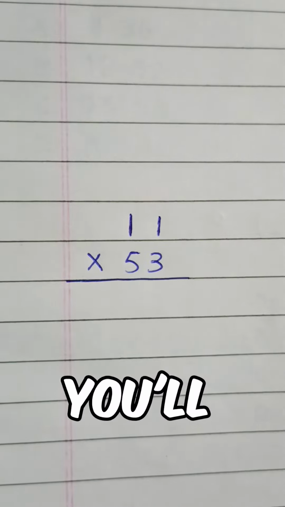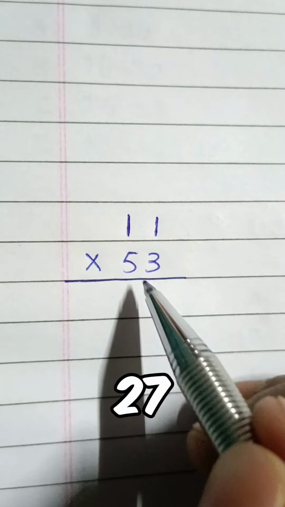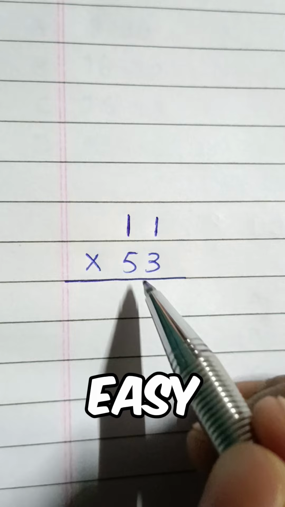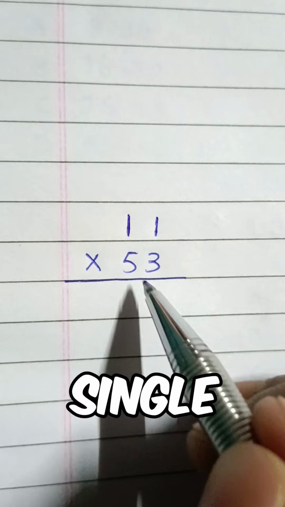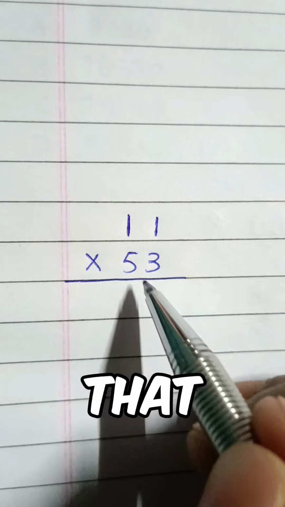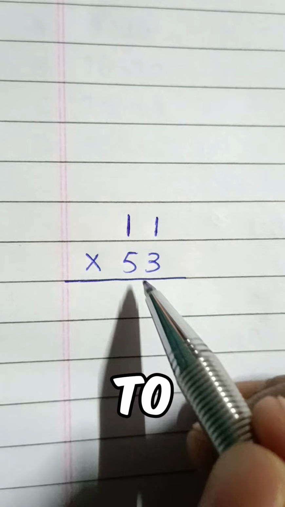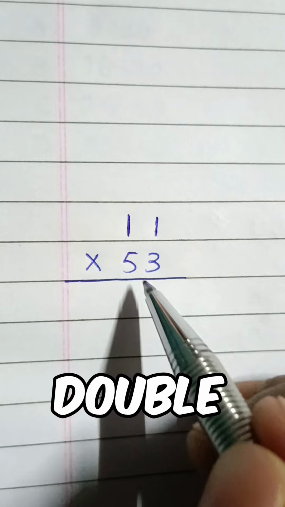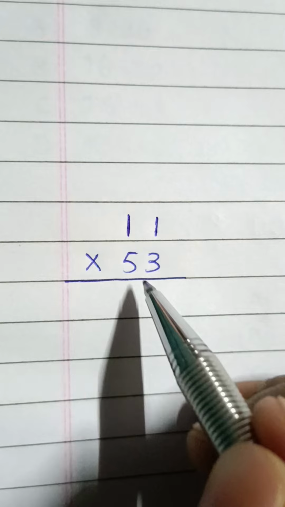In the end of this video, you'll be able to do 11 times 27 in your head. Now, it's super easy to multiply 11 by any single digit number in your head, but what you may not know is that it's almost just as easy to multiply 11 by any double digit number in your head.